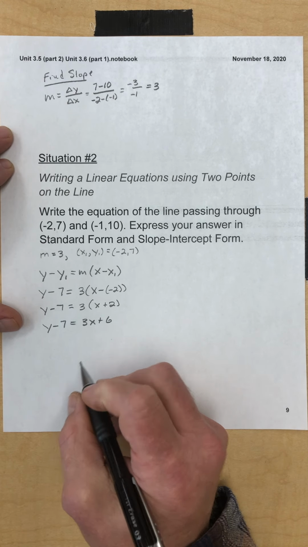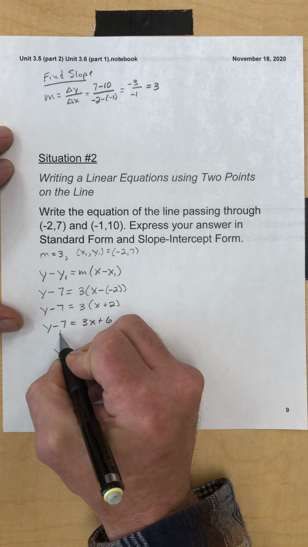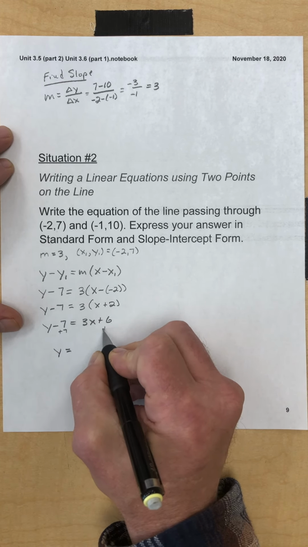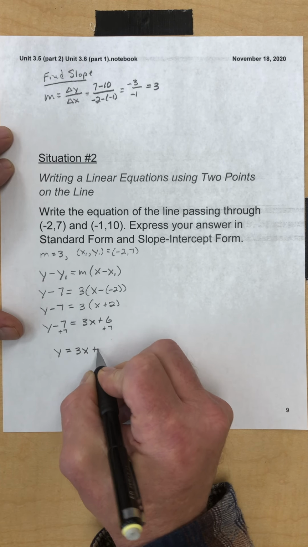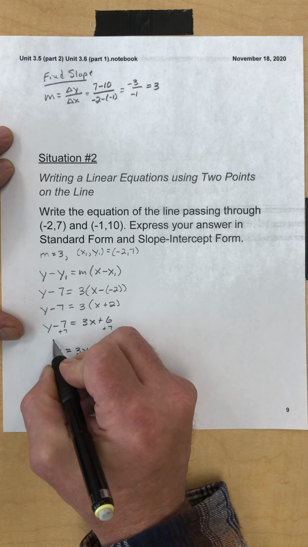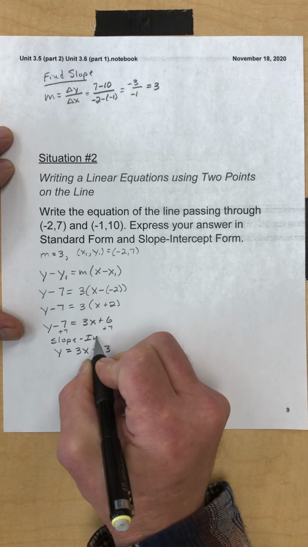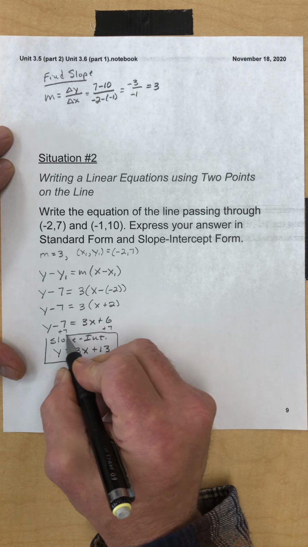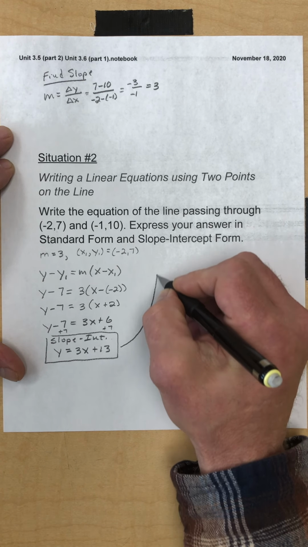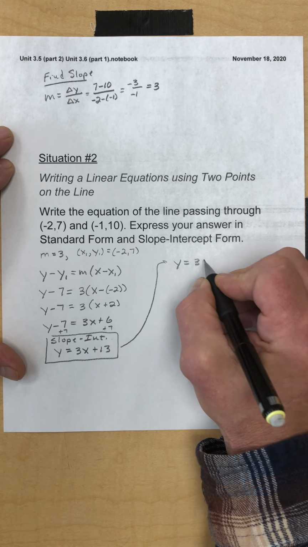To get it in slope-intercept form, it has to be y equals. So I have to add 7 here and add 7 here. I end up with y equals 3x plus 13, and that's my slope-intercept form. Now I take that and put it in standard form, so I start with what I have.